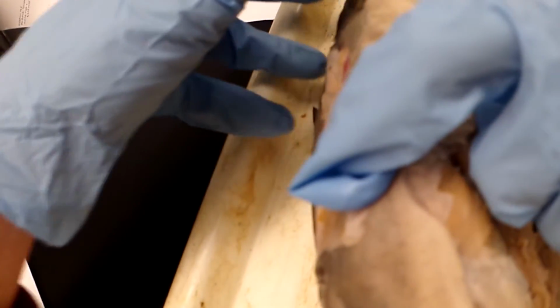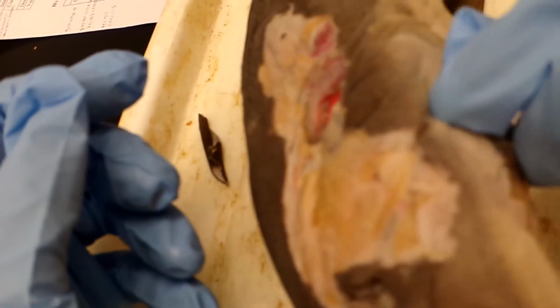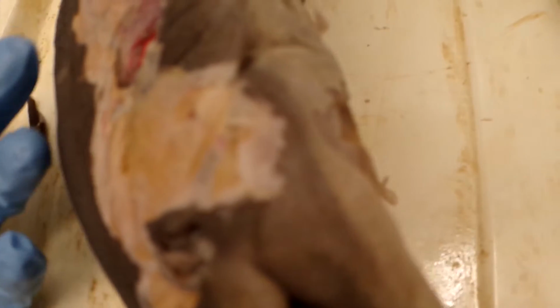The levator hyomandibulae is also in this same area up here, and the origin is the otic capsule. The insertion is the hyomandibular cartilage, and it is homologous to the depressor mandibulae.